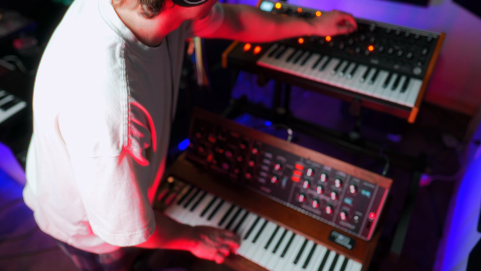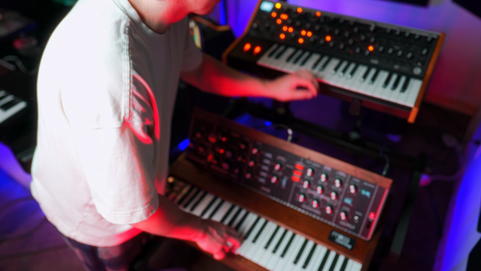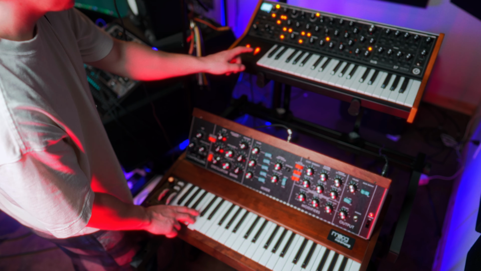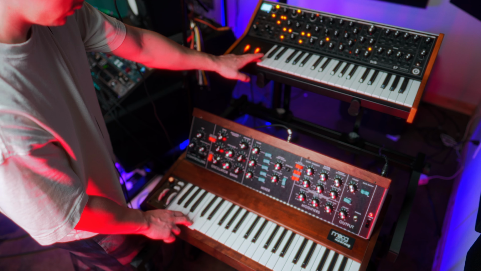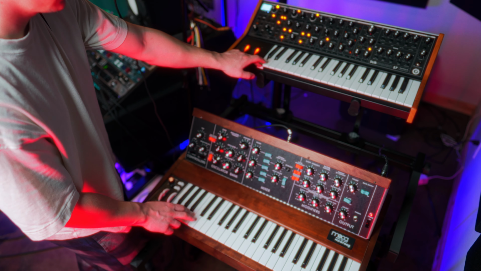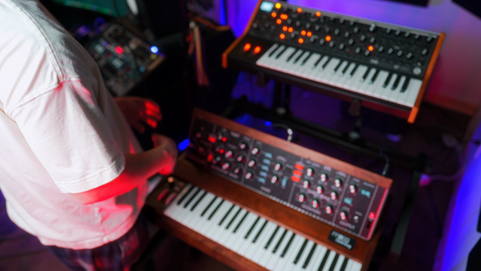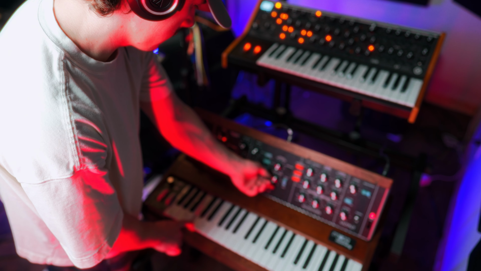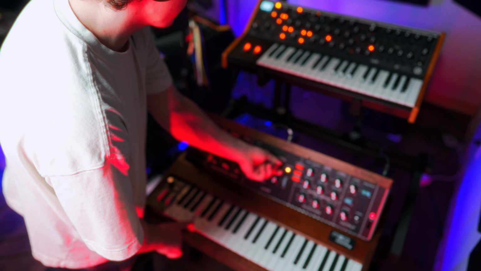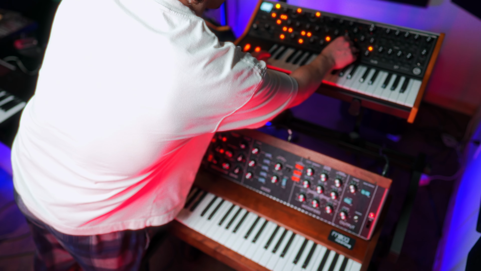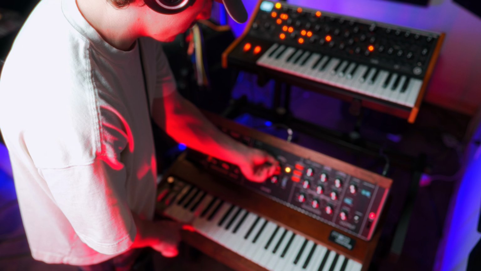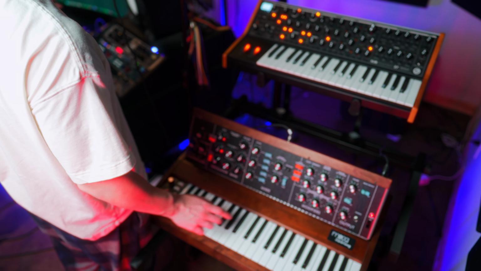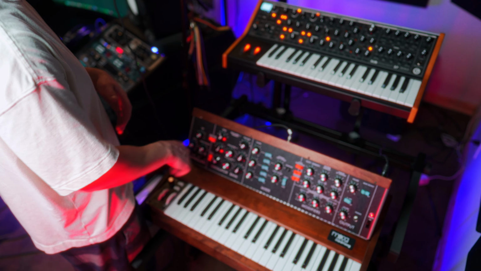And I'll keep pulling. And at this point, I'm just going to boost the feedback for some more saturation. Okay, pretty close. The low ends are actually very similar, which is impressive to me.